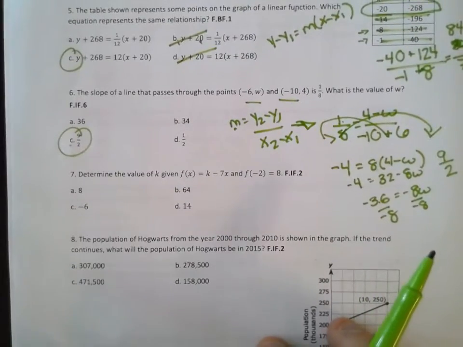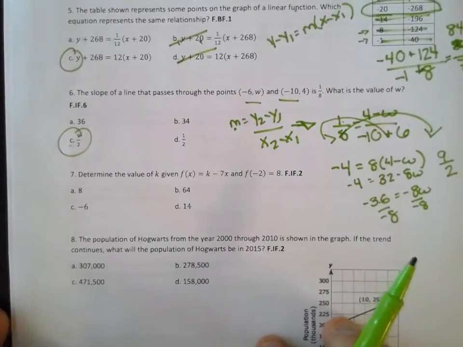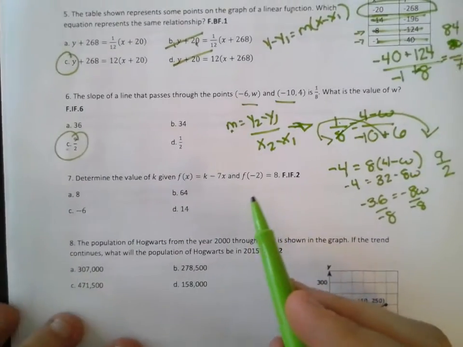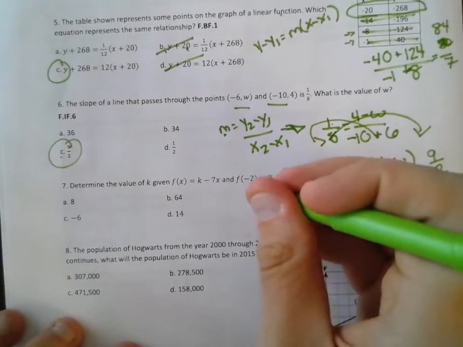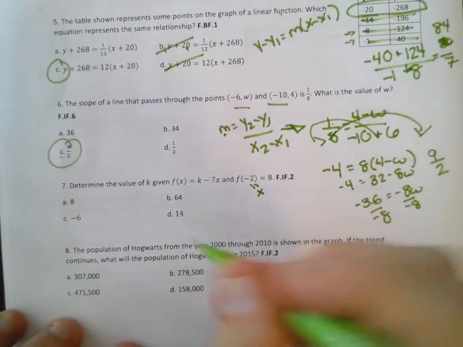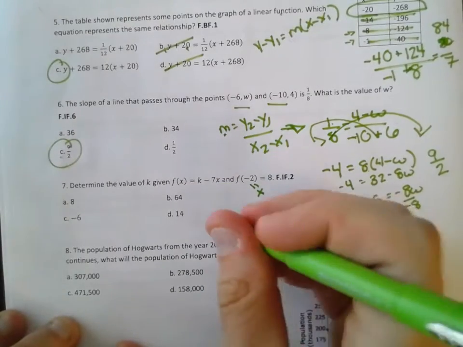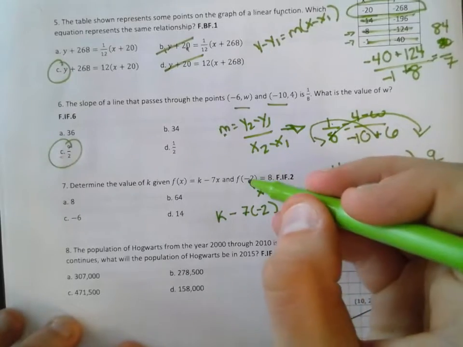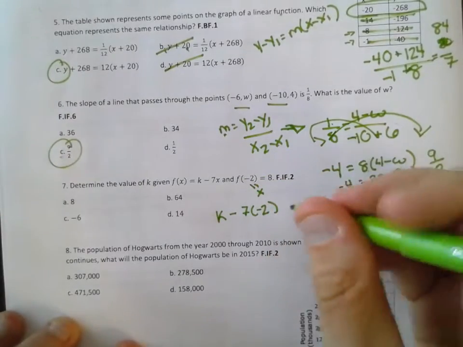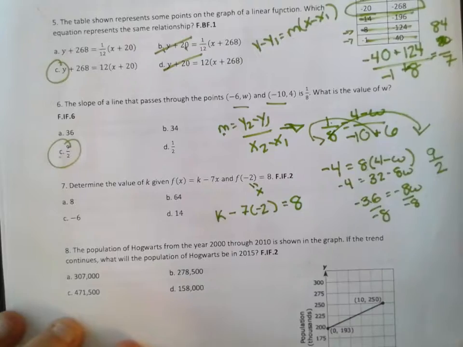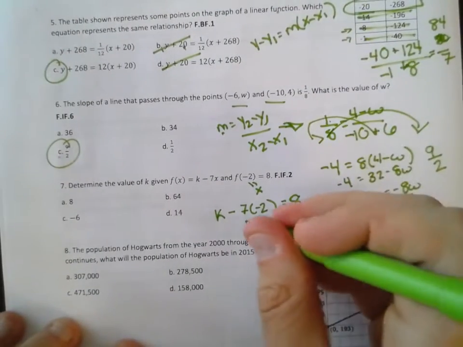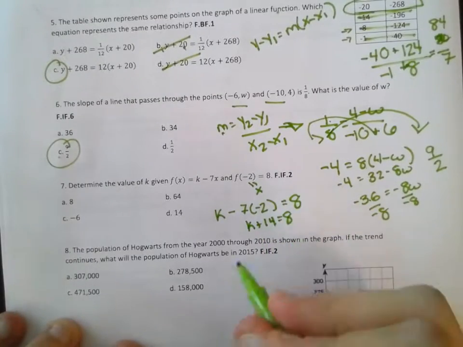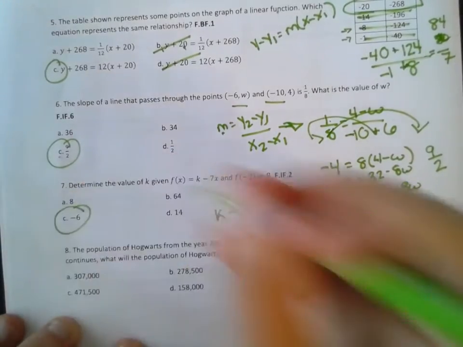Number 7, determine the value of k given f of x equals k minus 7x and f of -2 equals 8. Now with this question, again, it's working backwards. It tells you what x is. It tells you x is -2. So we have k minus 7 times -2. And when you plug in -2, you're going to get 8 as an answer. Simplify this down and we're good. K plus 14 equals 8. Subtract 14 on both sides. 8 minus 14, -6.